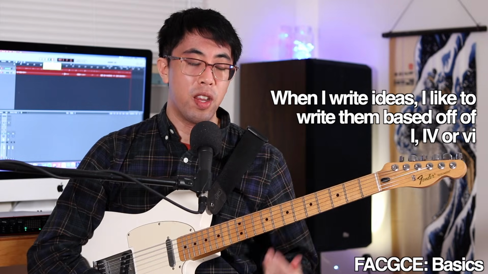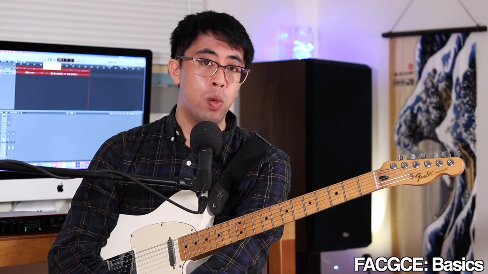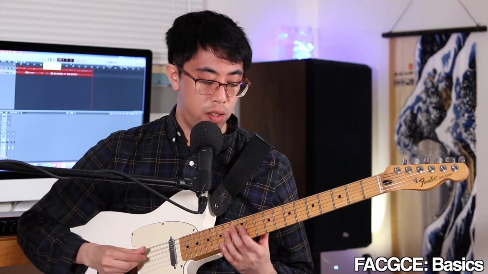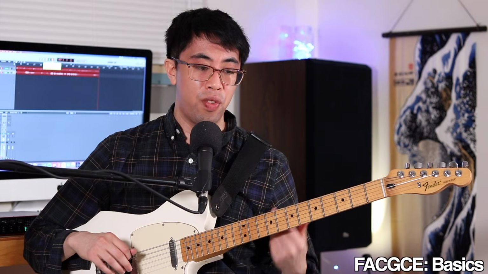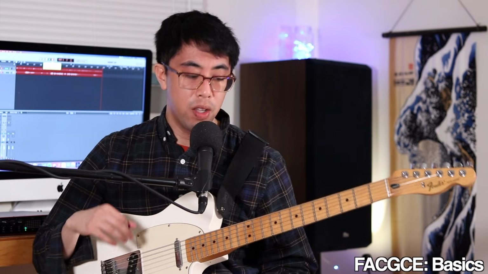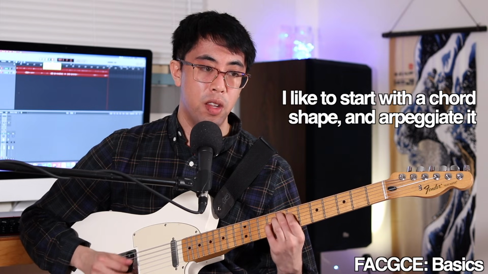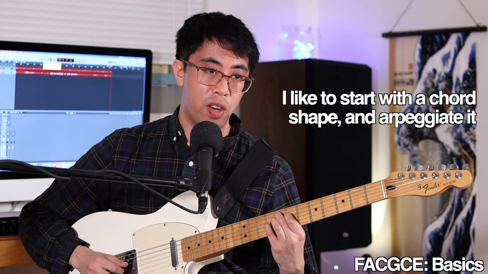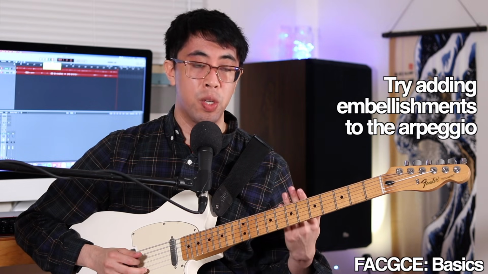So in terms of the writing, as I've said before, it all begins with chords. So if we find a cool chord shape, then what we can do is we can try and build a riff or lick based on it. So I always like to take these shapes here and just arpeggiate them as kind of the start of an idea. Now, what we can do is we can add little flourishes or embellishments to the sound.